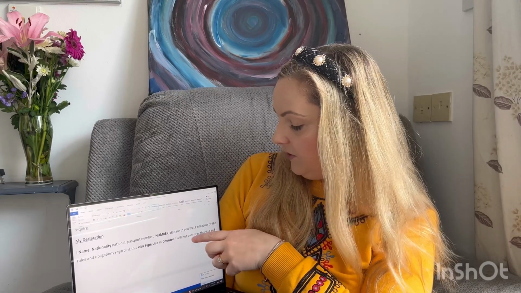I will not overstay this visa and I will not reside in Germany. I will obey the visa and I will return to the United Arab Emirates or whatever country that you are applying from or live in on my planned return date according to my itinerary and the place where I reside and work. So you're saying that you are going to leave and you're making a declaration to them.